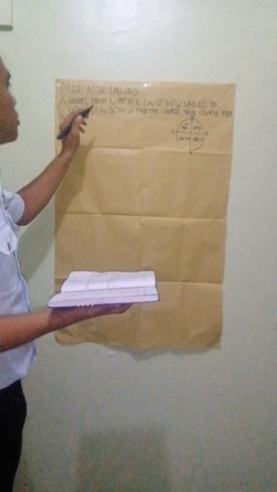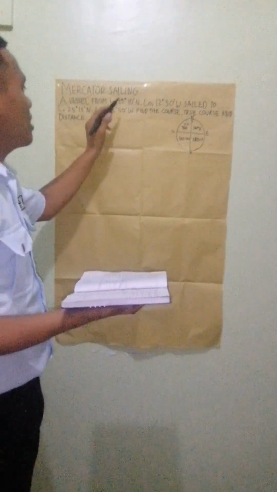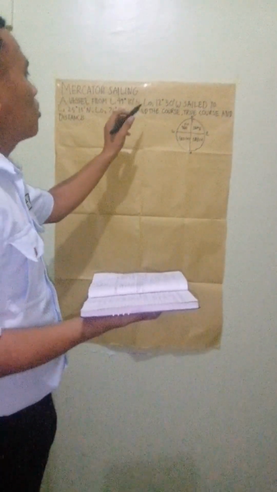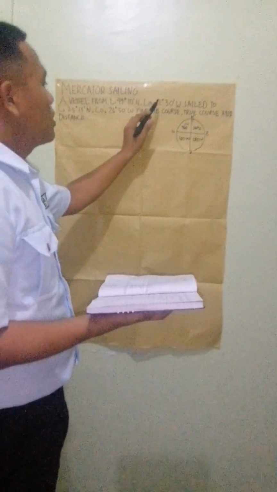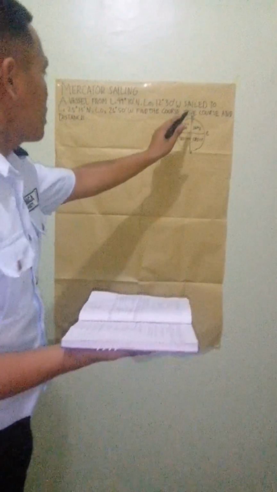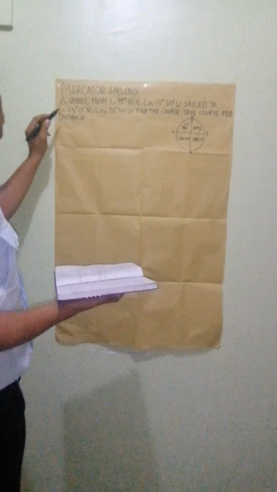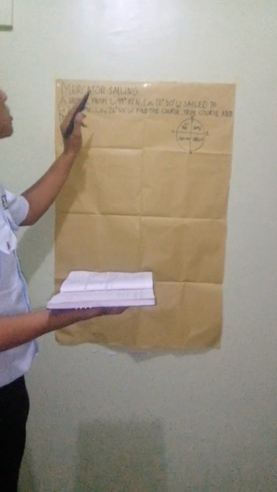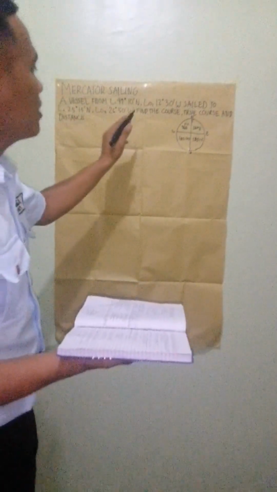This is how we solve the Mercator sailing. A vessel from latitude 1, 49 degrees and 10 minutes north, and longitude 1, 12 degrees 30 minutes west, sailed to latitude 2, 25 degrees and 15 minutes north, and longitude 2, 26 degrees and 50 minutes west. Find the course and true course and the distance. First, we must find the DLAT.